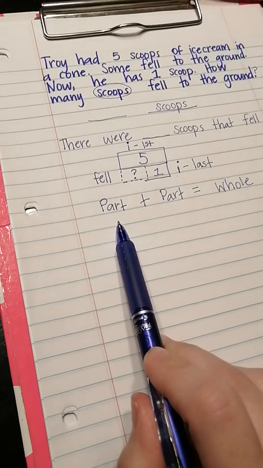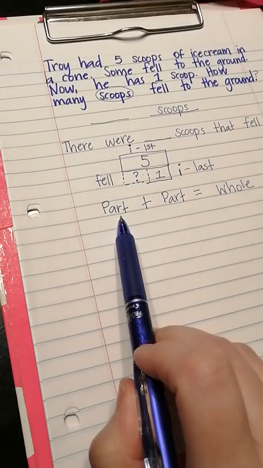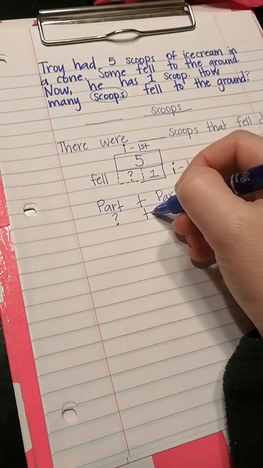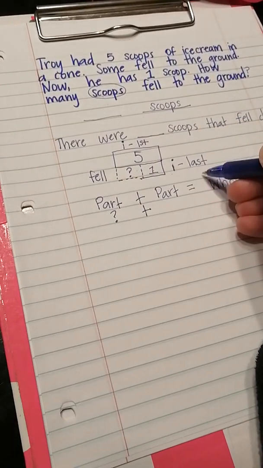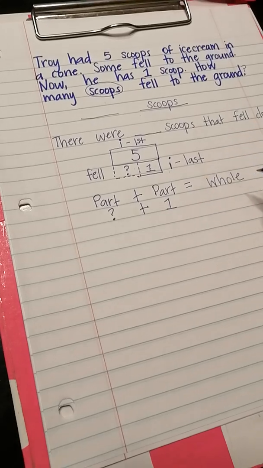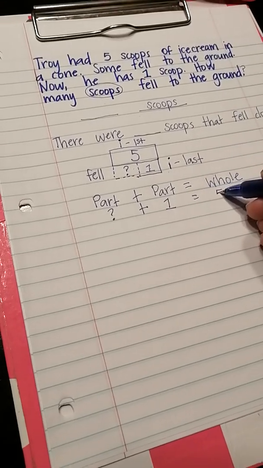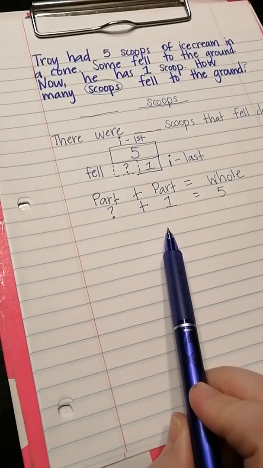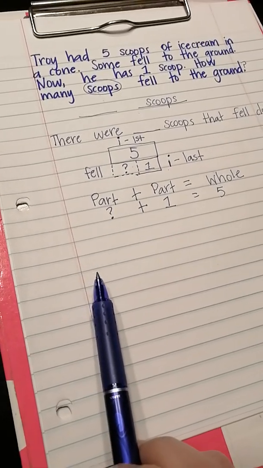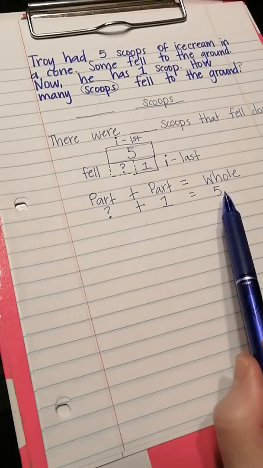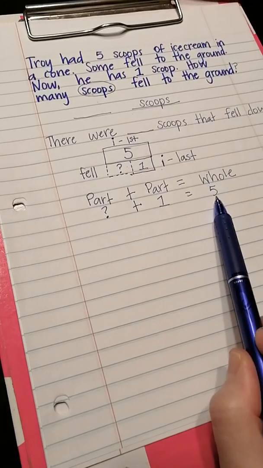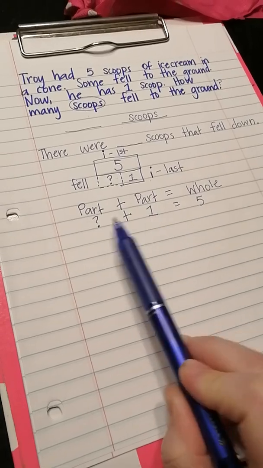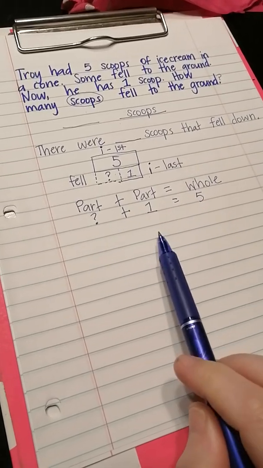Okay, so wait a minute. Part, I don't know that one. It's a question mark. Plus the one that he has now at the end, the last, equals 5. So what strategy could I use? It looks to me like this has to be a combination of 5, for my friends out there that remember my combinations of 5. So 1 and something have to give me 5.